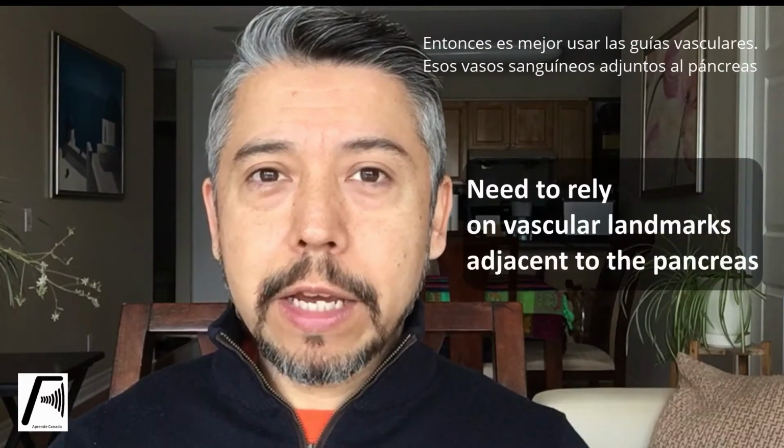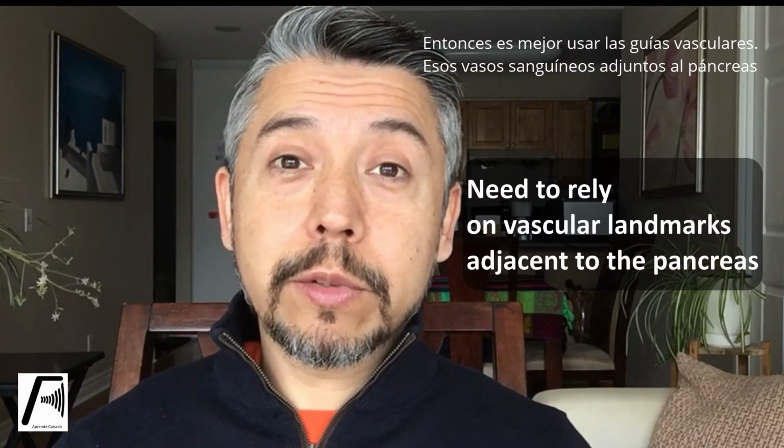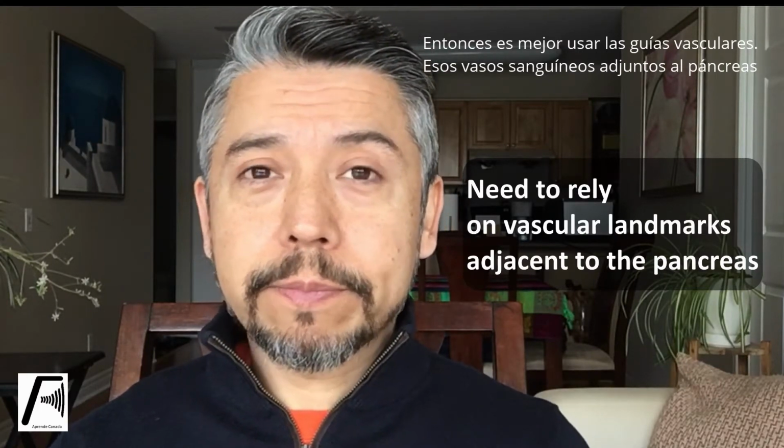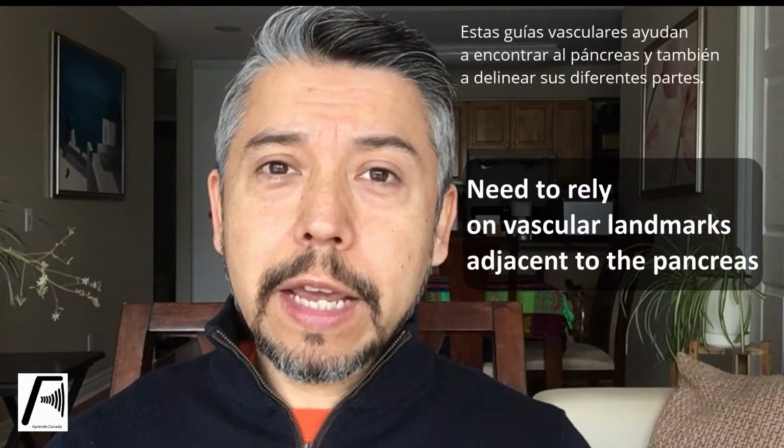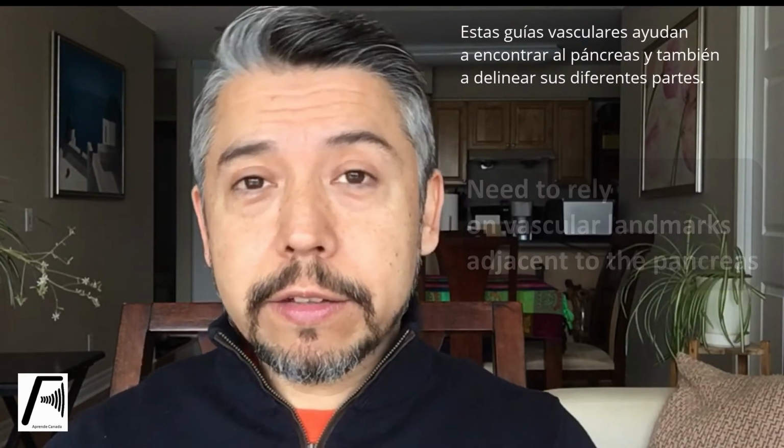And so we have to rely on those vascular landmarks, those vessels that are in the area of the pancreas that help us find it and also delineate the different parts of the pancreas. Adjusting to something like that, to look for something that is adjacent to the target, may be difficult, especially when we're used to looking for the actual target as opposed to what's next to the target. And so I remember seeing students and novice sonographers struggling also at finding them.